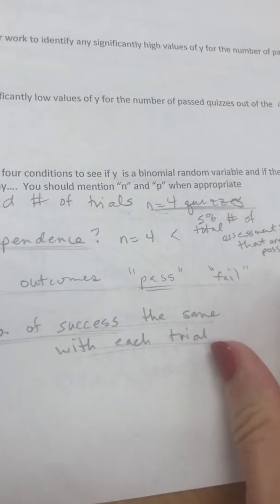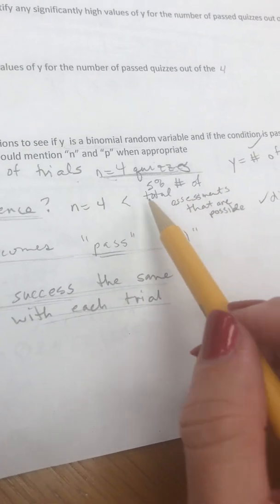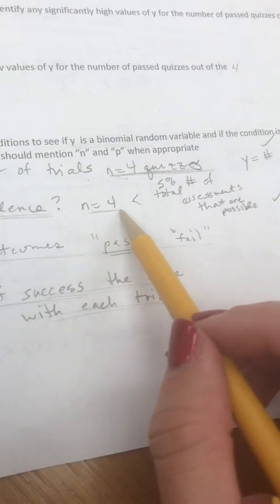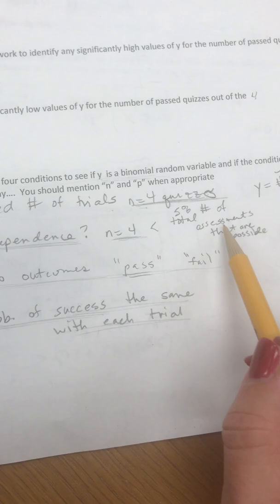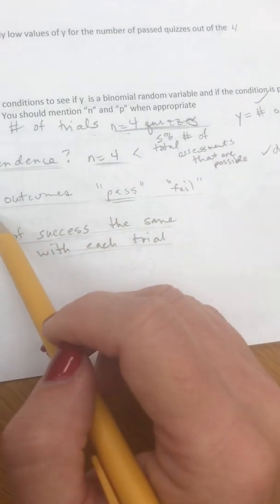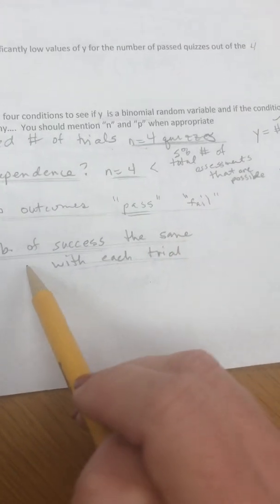And so even though I'm taking a test, I'm not going to put it back in, and we're testing without replacement. We're keeping that sample size relatively small compared to what is out there or possible. There are 2 outcomes. They either pass the quiz or they fail.